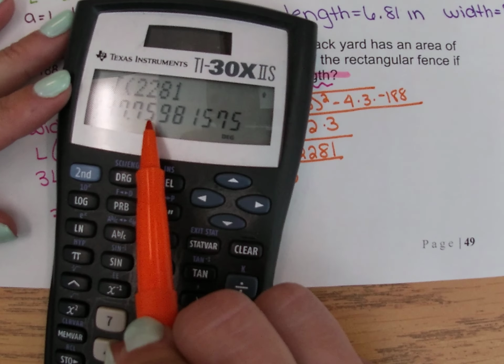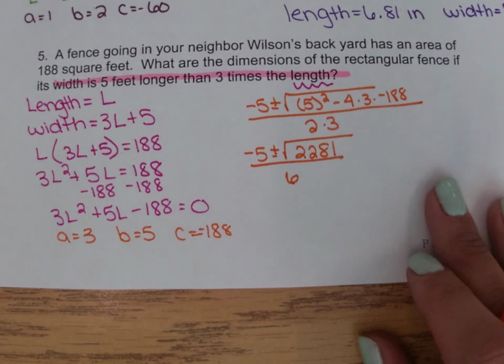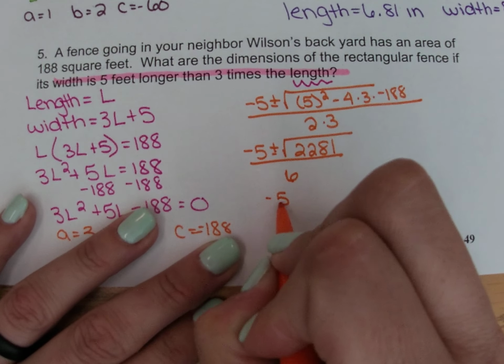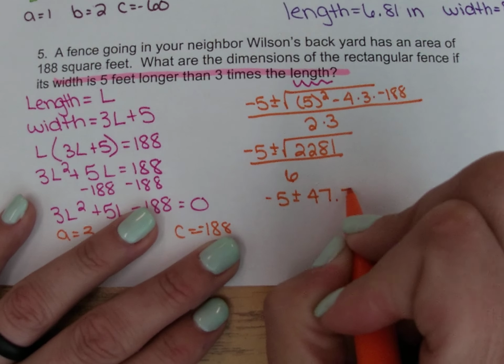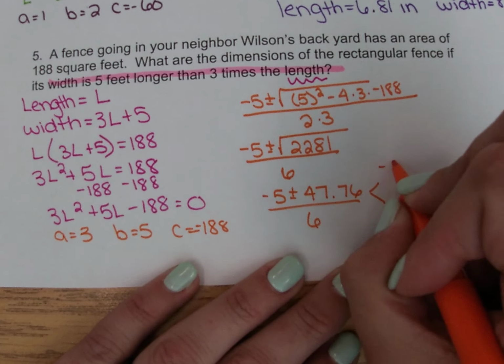So when I look at this, right, this is a 9, which means this bumps up to a 6. So I want 47.76 all over 6, and then I'm going to calculate both options.